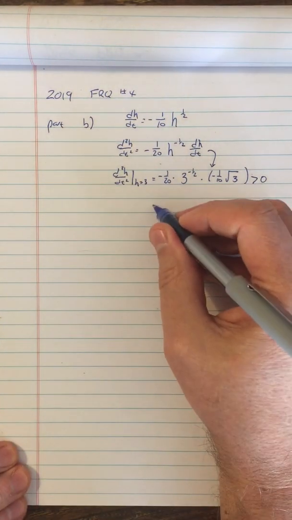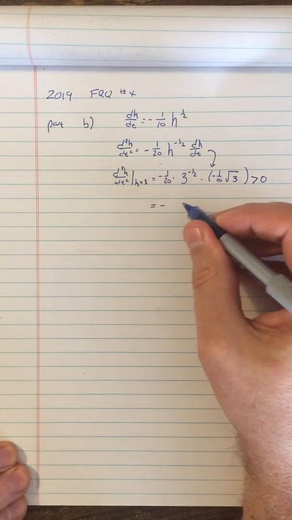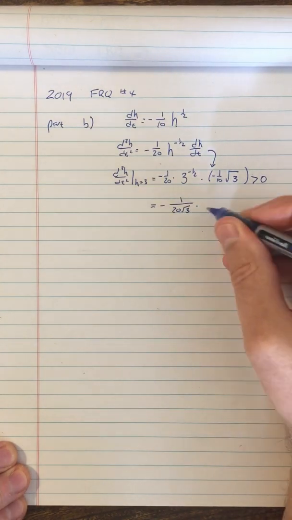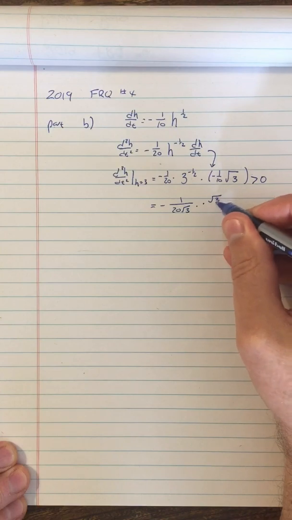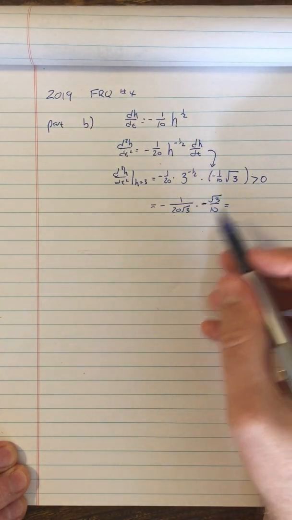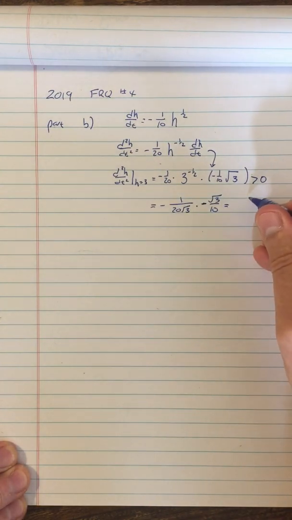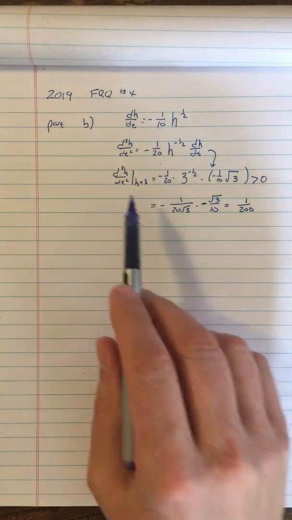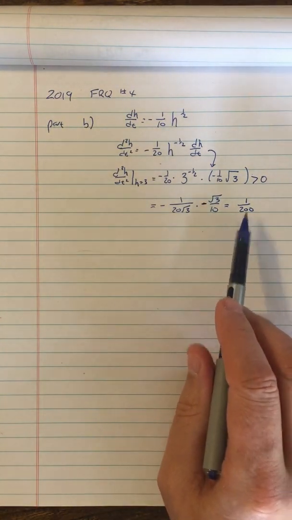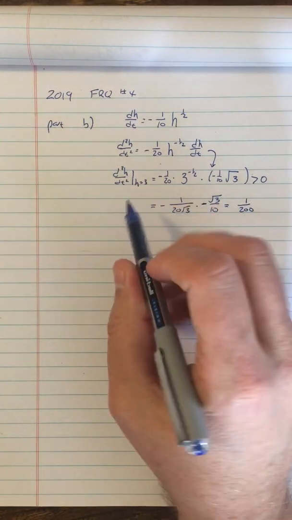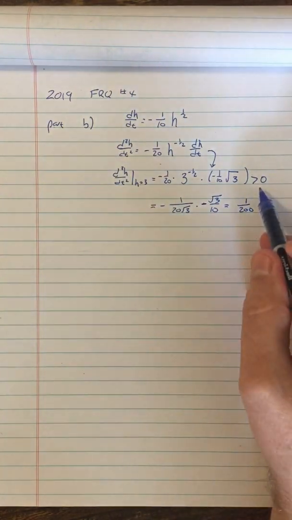If you really want, you can say this is equal to -1/20 square root 3 times negative square root 3 over 10. That's a negative right there. The square root 3's cancel out, and so we get 1/200th. The College Board solution revolves around the fact that the derivative is always 1/200th and the h cancels out. But I would argue you don't really need any of that. All you need is that the derivative when h equals 3 is positive.